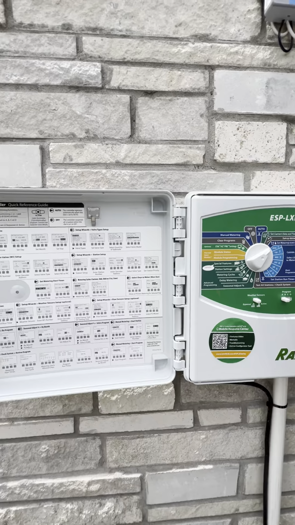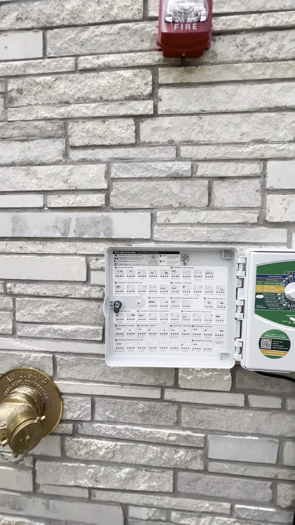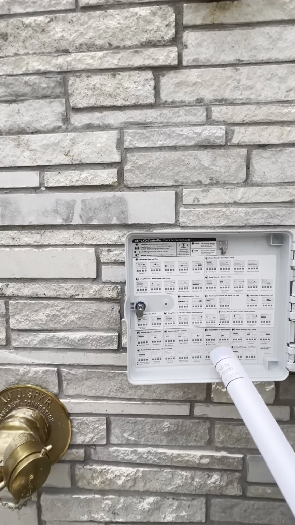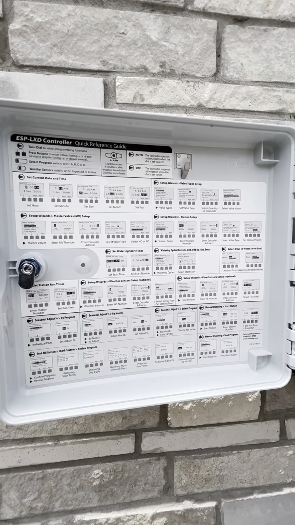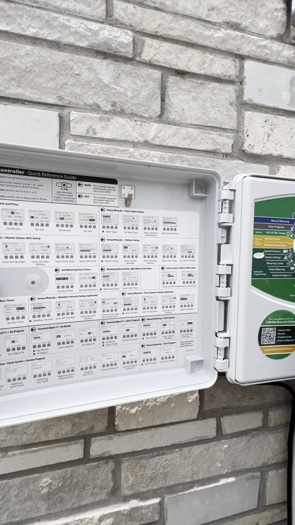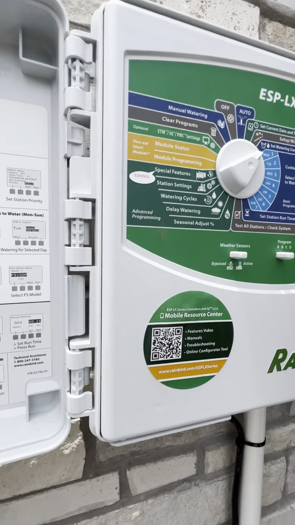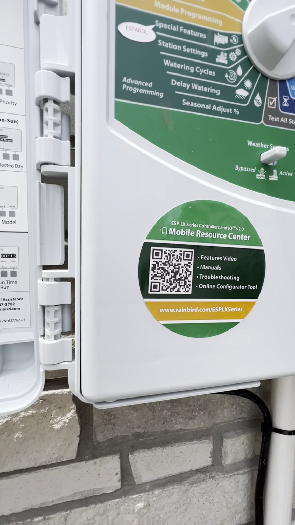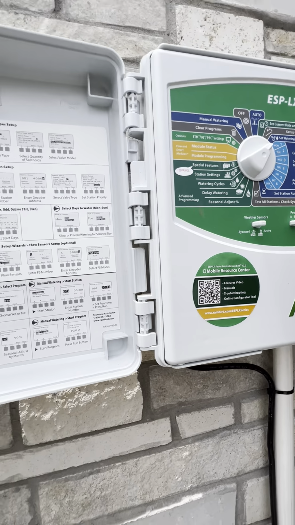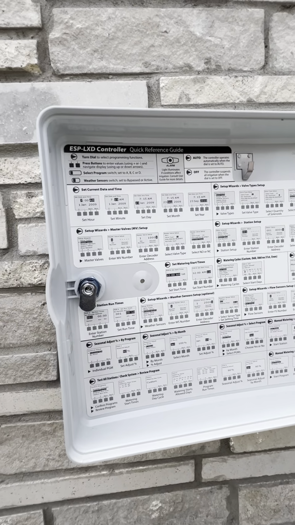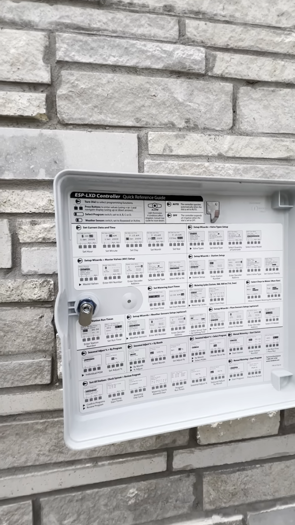So you said a lot of the information that we're going through can be found on this cover plate? All this information is on this cover plate, and ideally, if you download Rainbird ESP-LXD, you can download a manual. Why there's not one in here, I don't know. I'll find out. You should have got one with it.